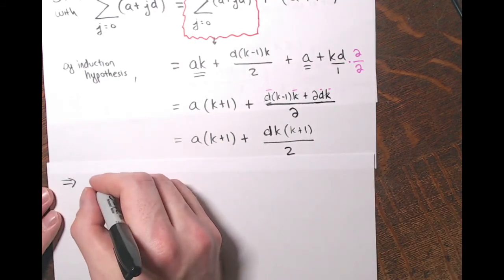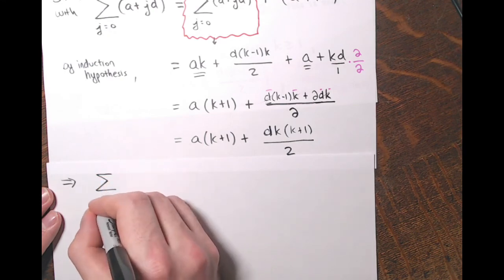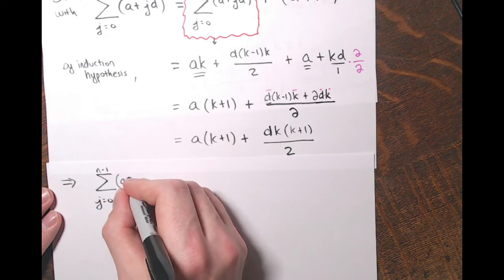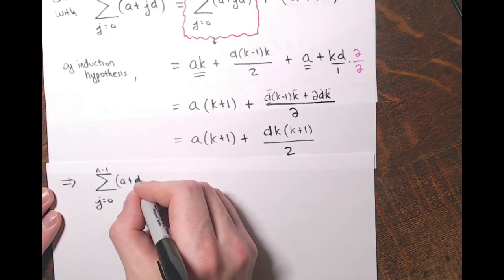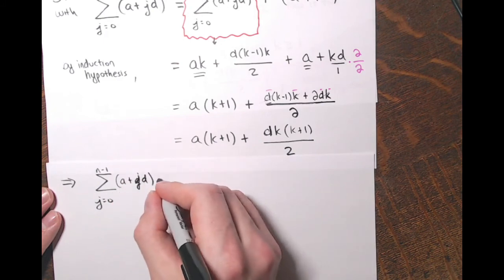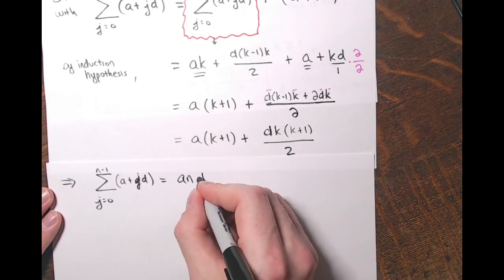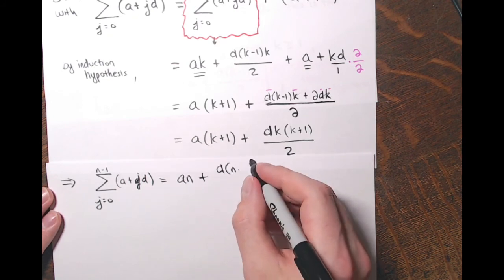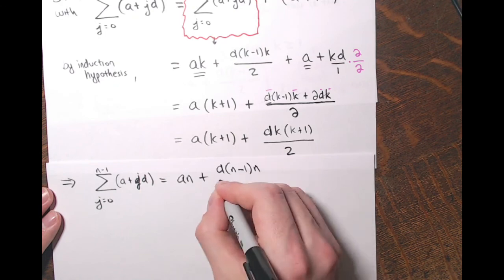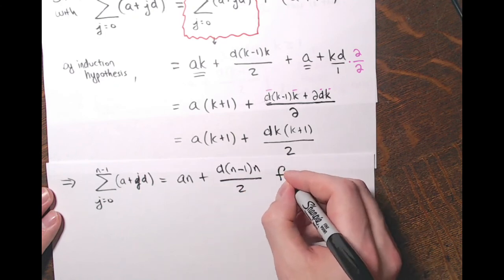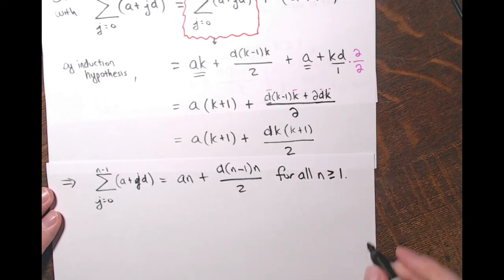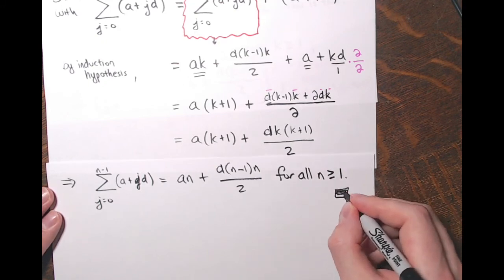Therefore, the sum from j equals 0 to n minus 1 of a plus jd is equal to a times n plus d times (n minus 1) times n over 2 for all n greater than or equal to 1. All integers greater than or equal to 1. We have just shown that by induction.